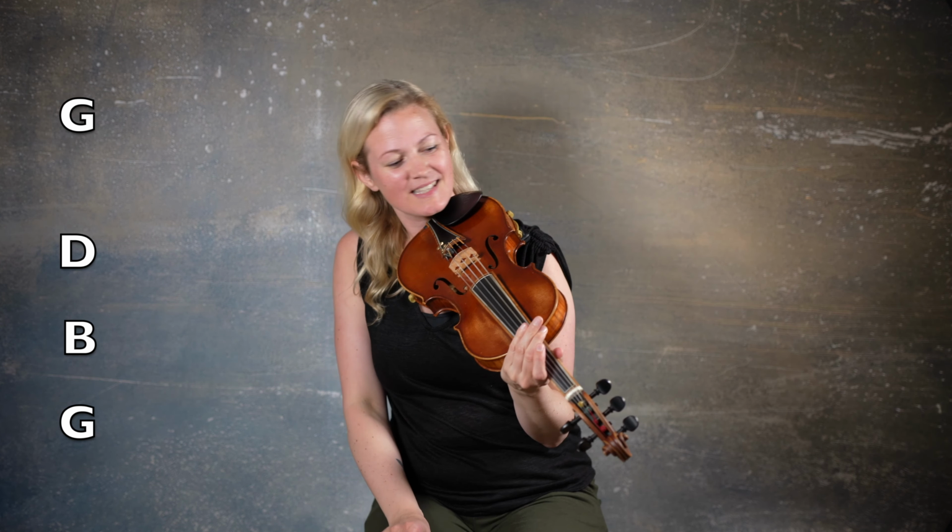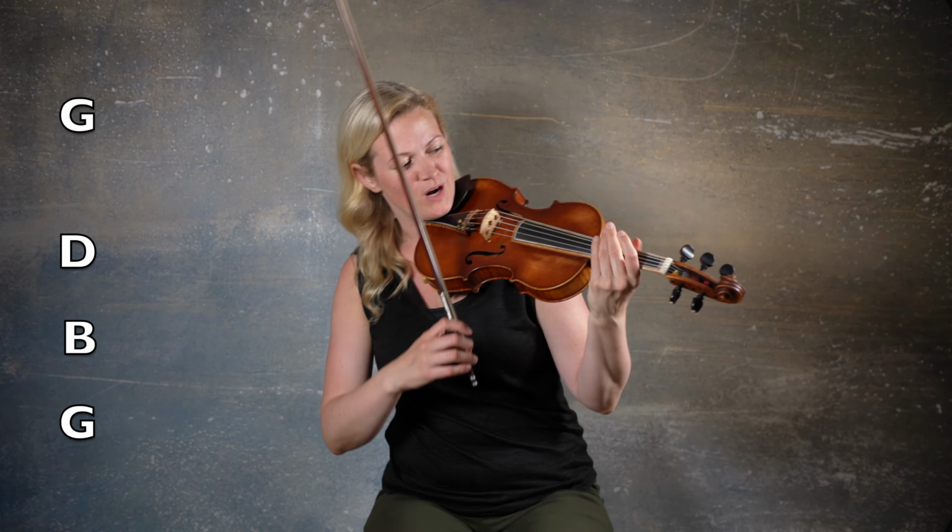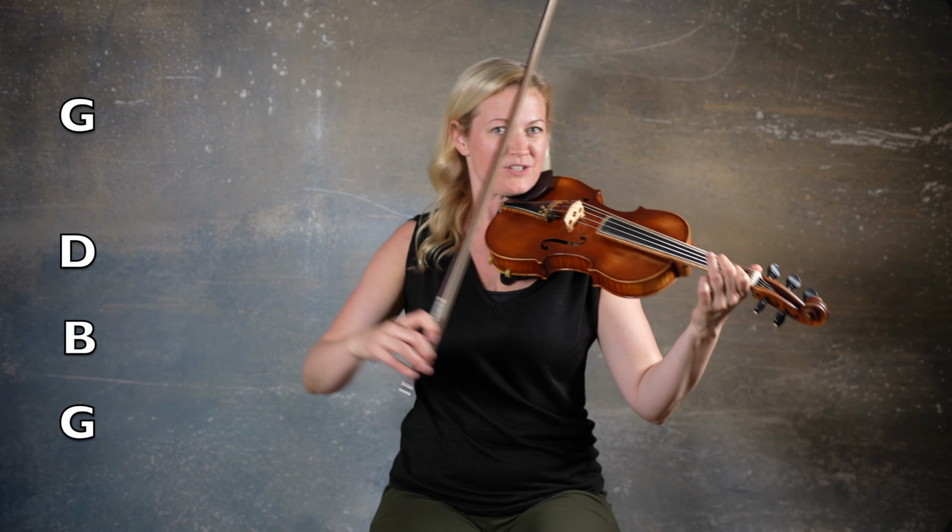Okay, going on. The next part of the exercise, just like in the D exercise, we're gonna find another chord note on the 3rd beat of the measure. So 1, 3, 1, 3, 1, and very much good luck.